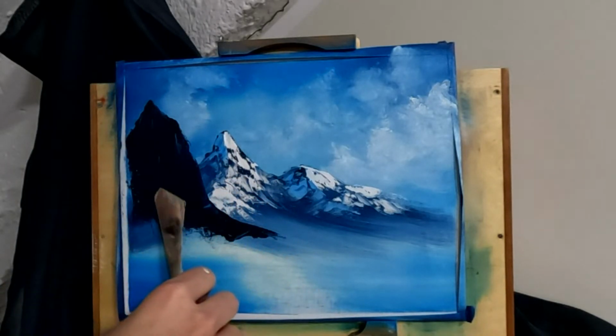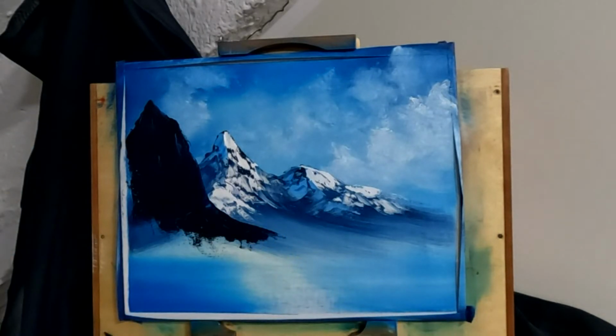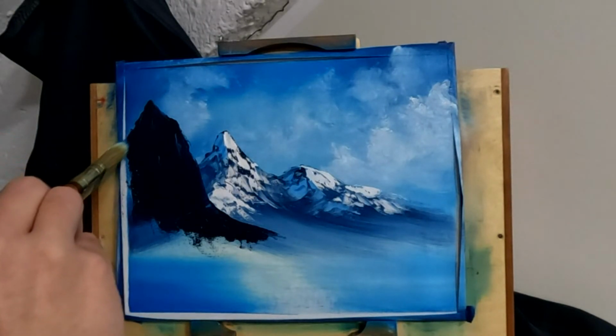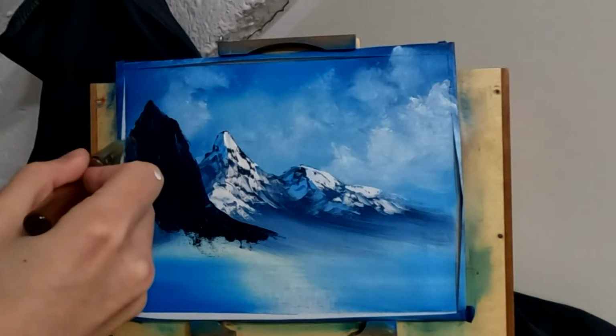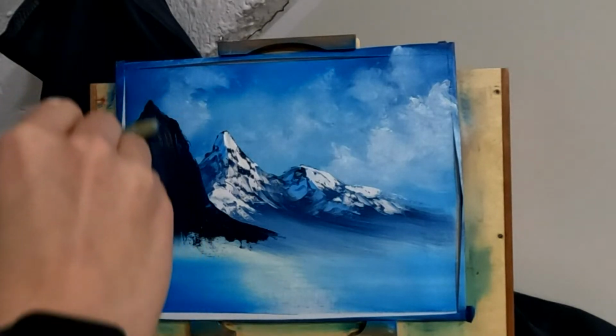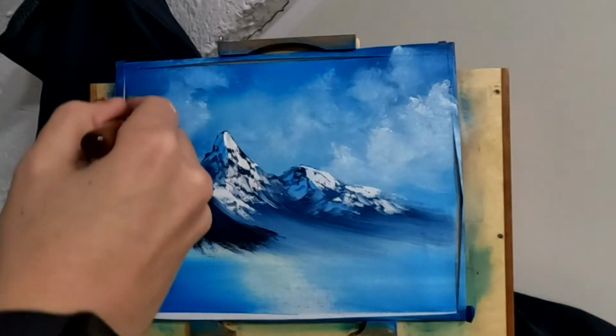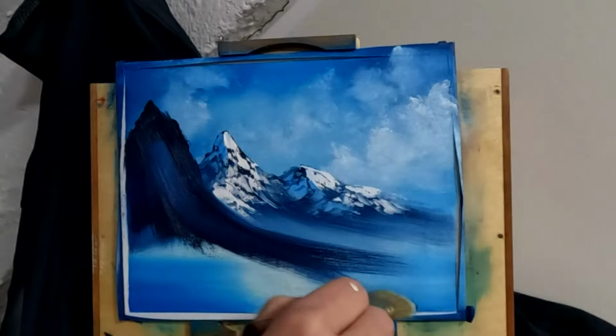Oops. Yeah, this bottom of the easel is not the best, because I can't pull my knife all the way down there. But it's okay. Alright, let's see if we can do anything here. Probably not much. Not much we can do with this.